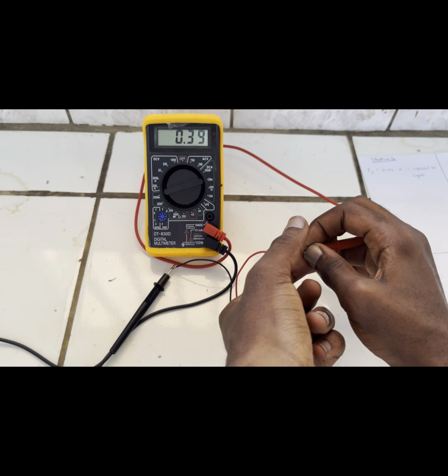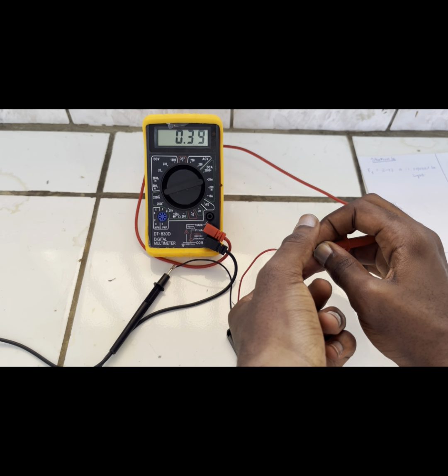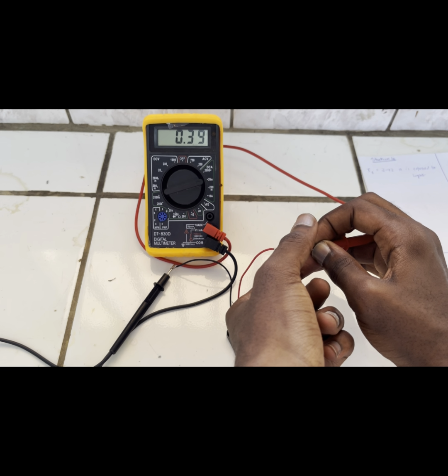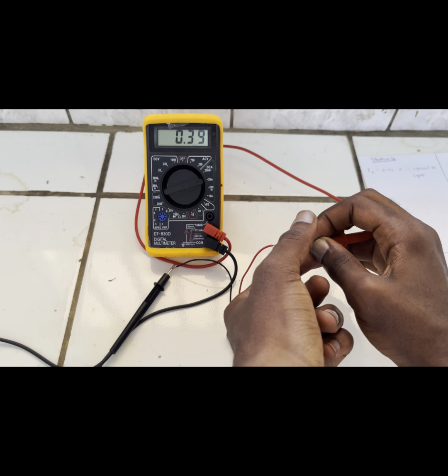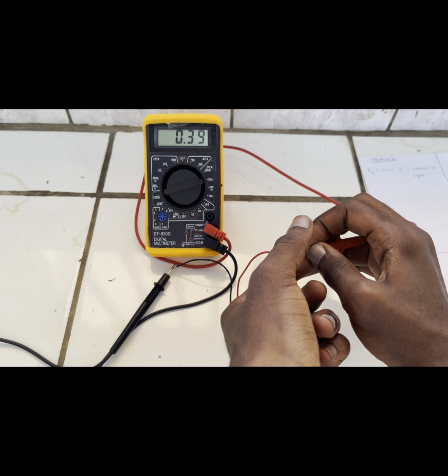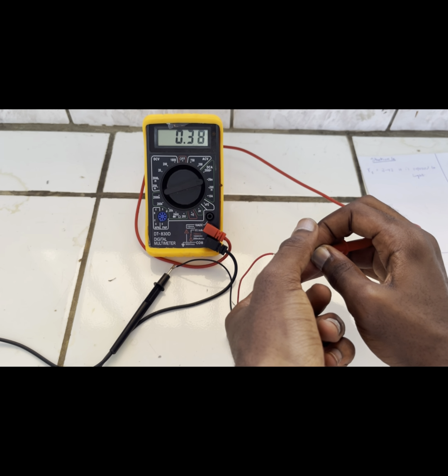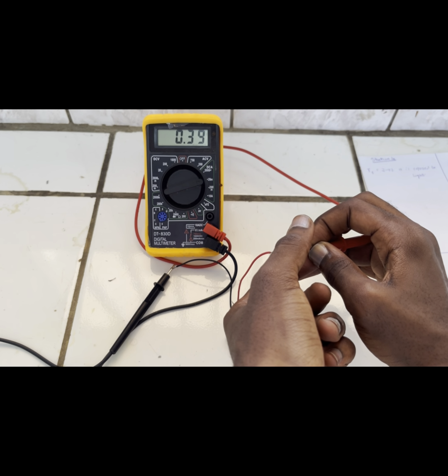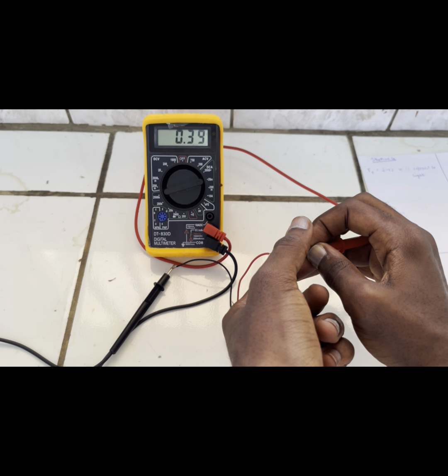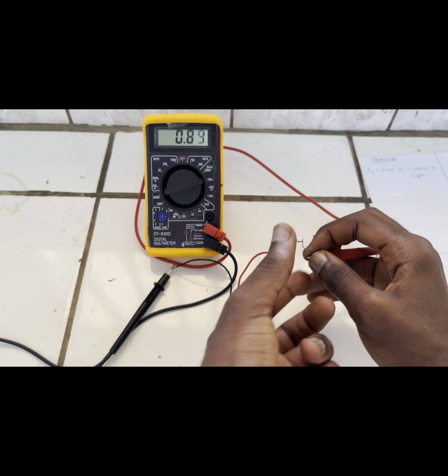You see that the current flowing through component H now reduces to 0.39. It means that when I block or hide component H from light, the current flowing reduces. So it means that the resistance of component H increases, therefore reducing the current flowing through it. So I'll take 0.39 milliamperes.